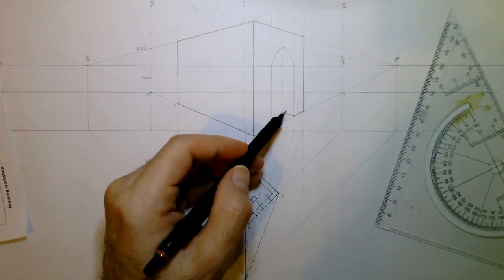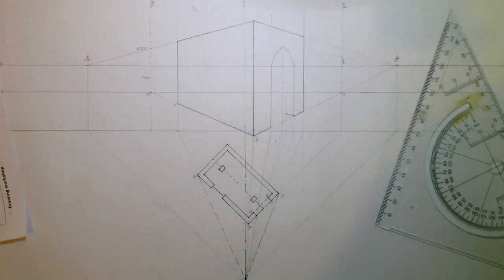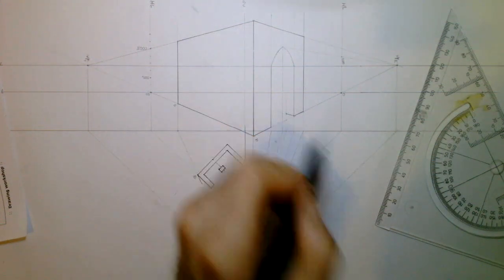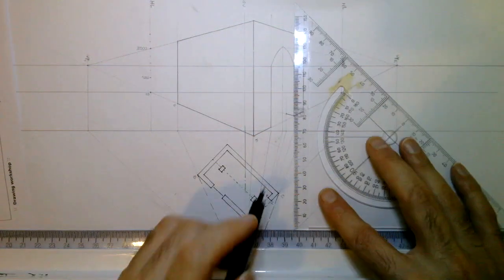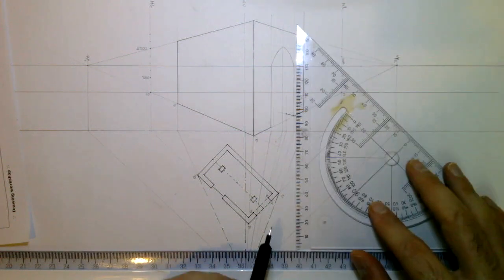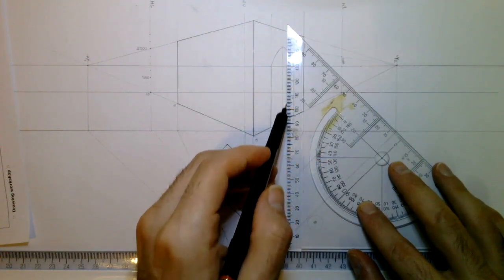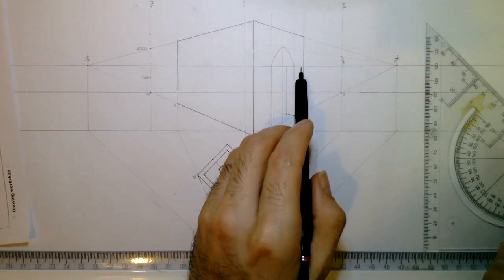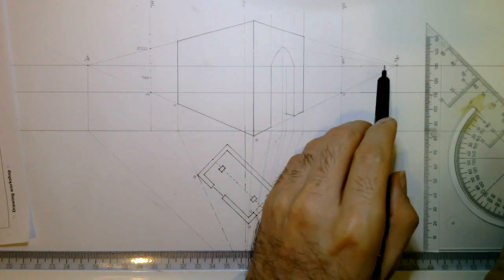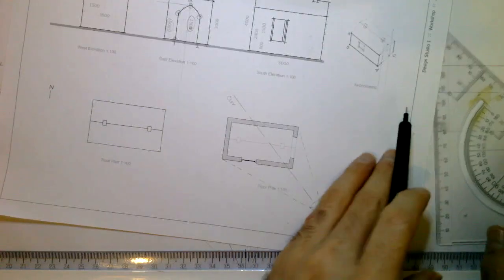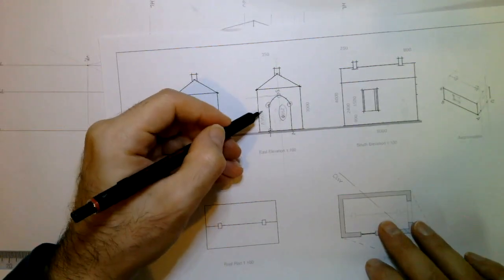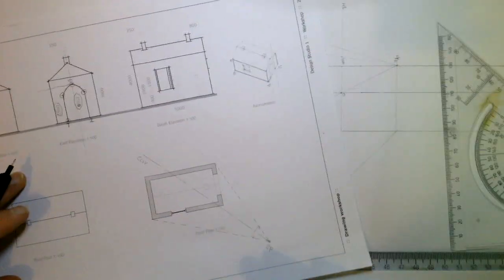Therefore, that intersection is here, and that is 0.4. Okay, so if I go all the way up, it's a coincidence that the 1.8 eye line is the same as 1.8 here, the arc.